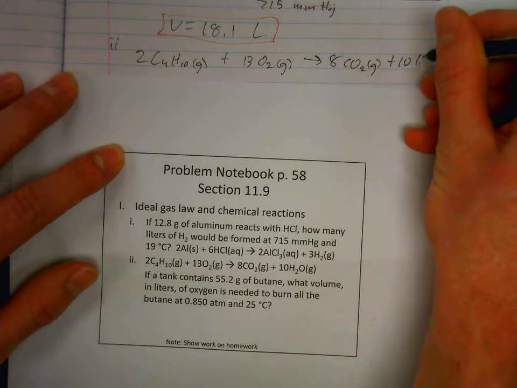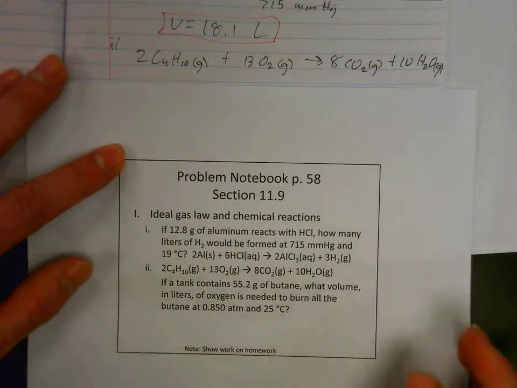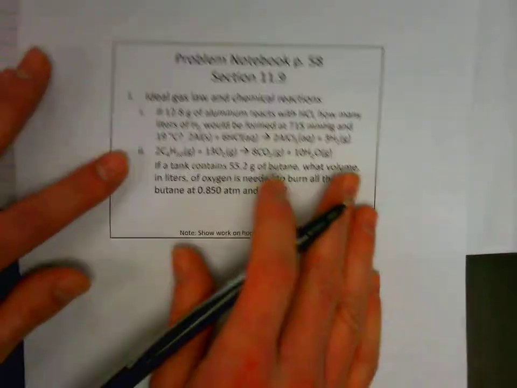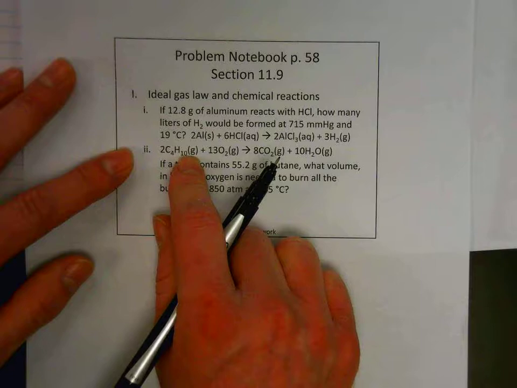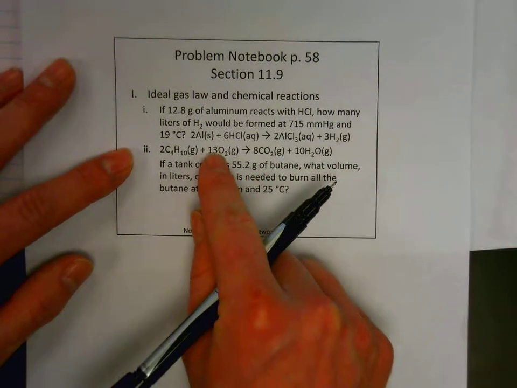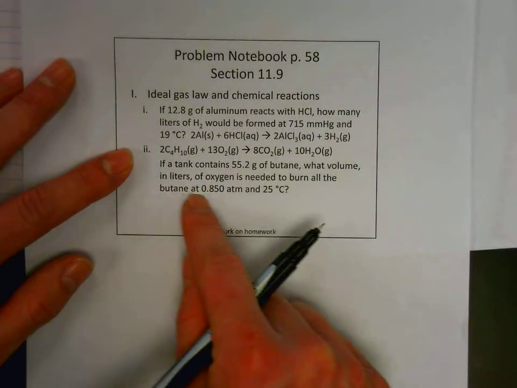Okay, so we have 55.2 grams of butane in a tank. Butane is a gas, so we want to know what volume of oxygen would be needed to burn all the butane at this pressure and temperature.